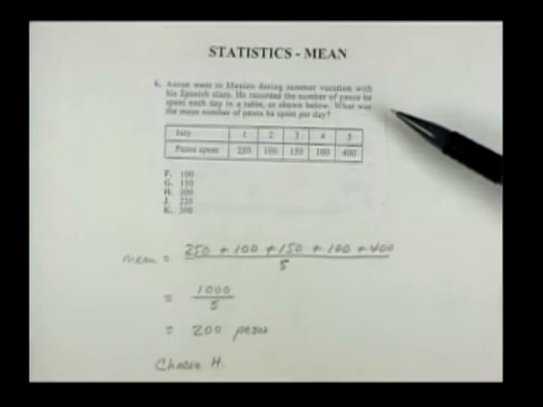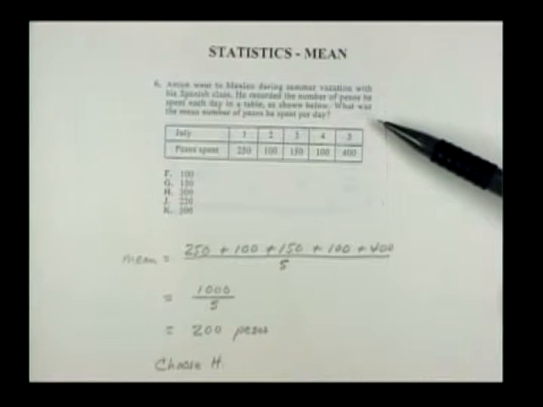In this problem, Anton went to Mexico during summer vacation with his Spanish class. He recorded the number of pesos he spent each day in a table as shown below. What was the mean number of pesos he spent per day?